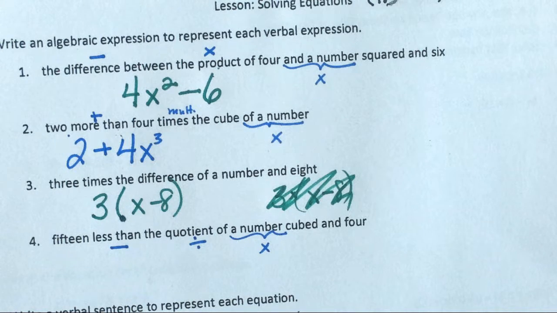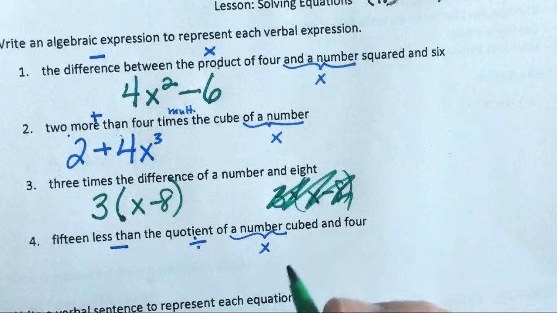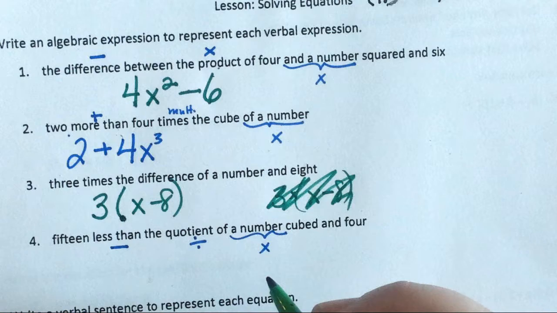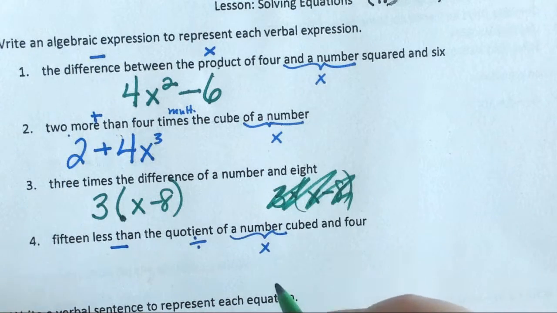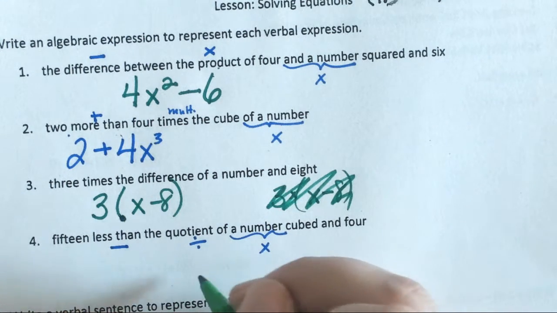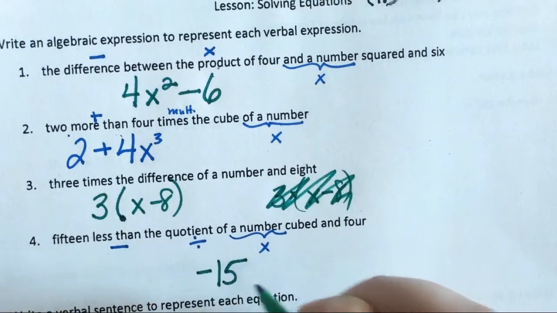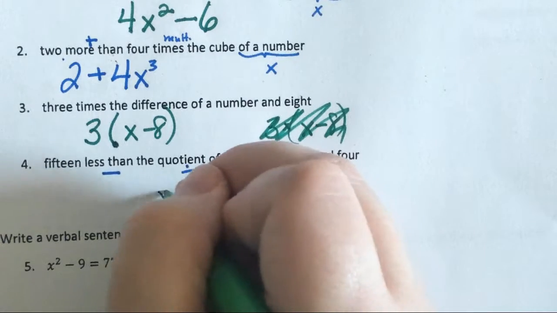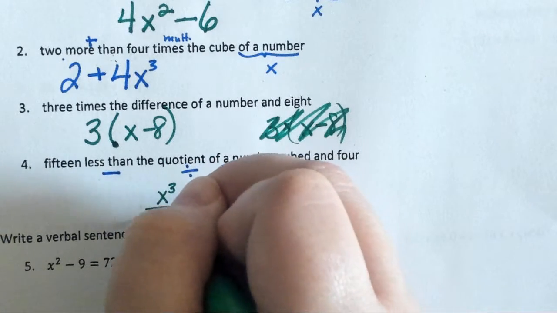Any thoughts on that one? I'm going to put the 15 at the end, actually. You're right, I am going to do a minus 15 at the end. That's true. But what do I do about the 4 and the x cubed? Okay, we are going to do x cubed divided by 4.